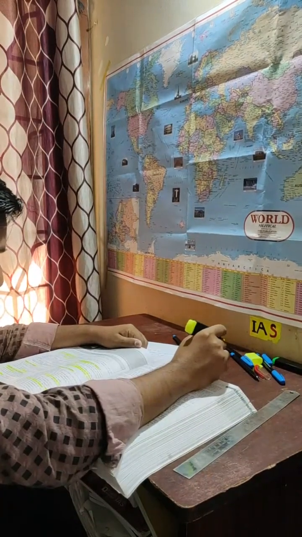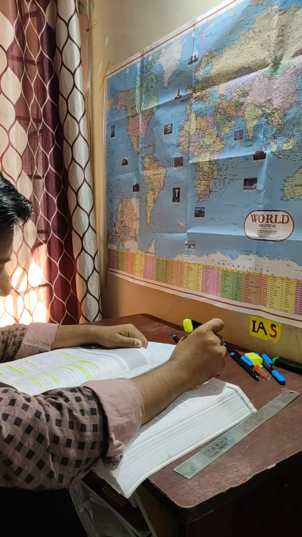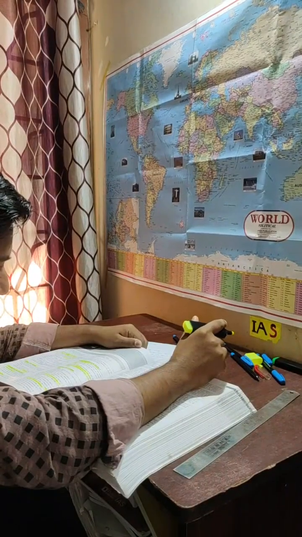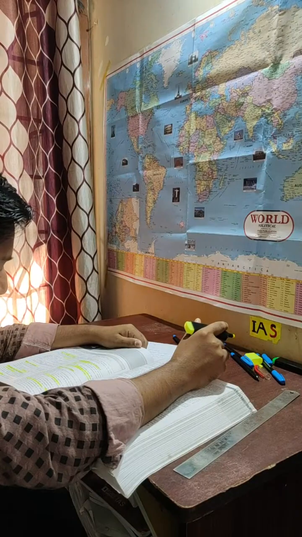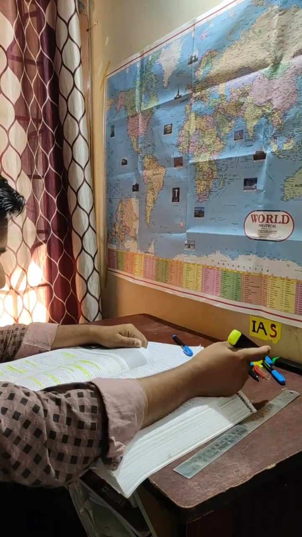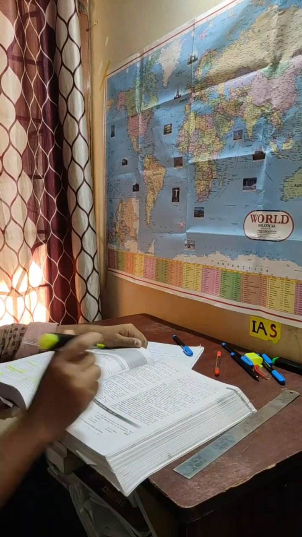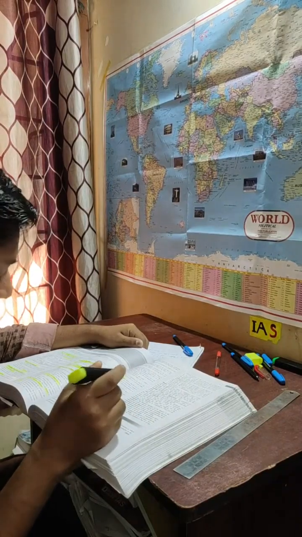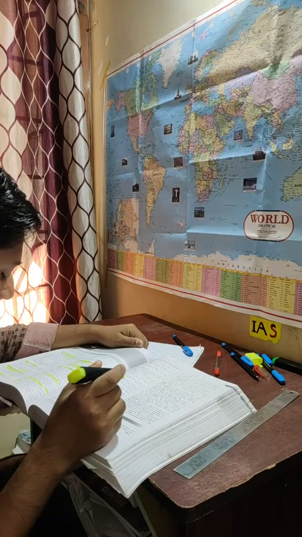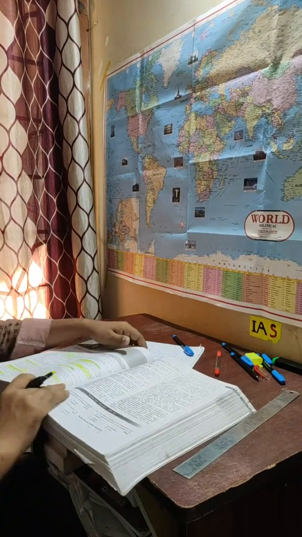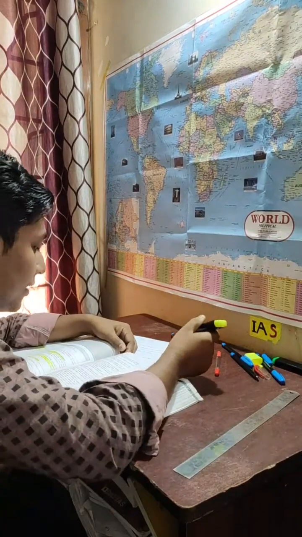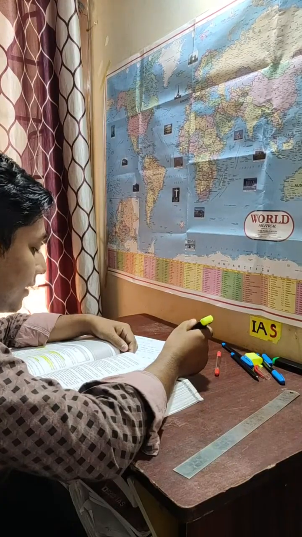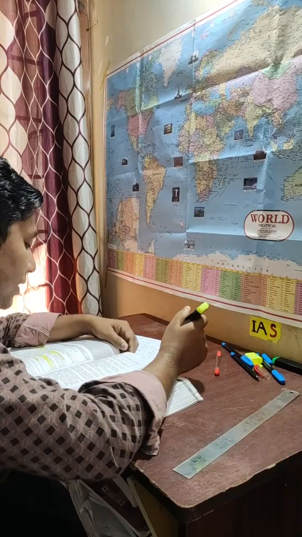Article 39C says that the operation of the economic system does not result in the concentration of wealth and means of production to the common detriment. These are the two most important provisions explaining the socialist role as provided in the Directive Principles of the state.